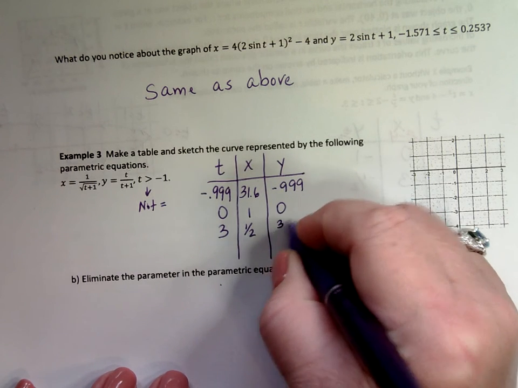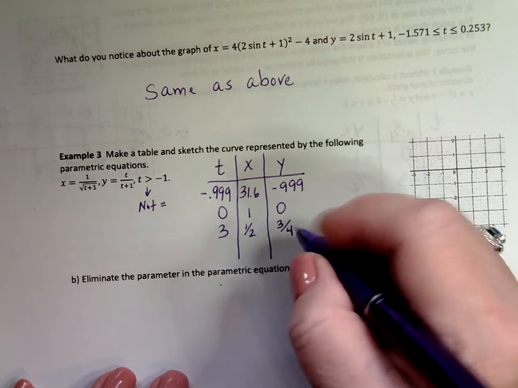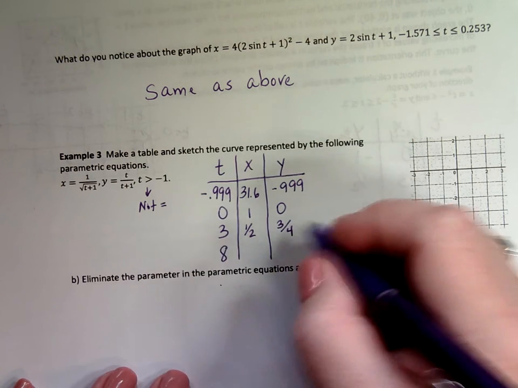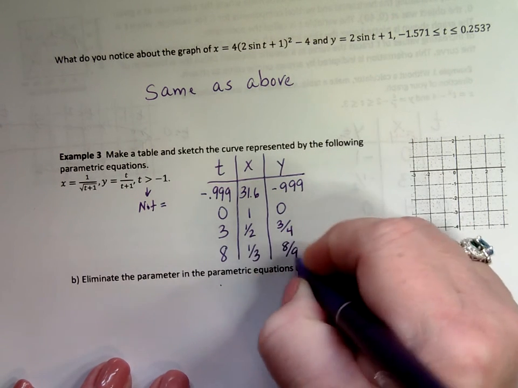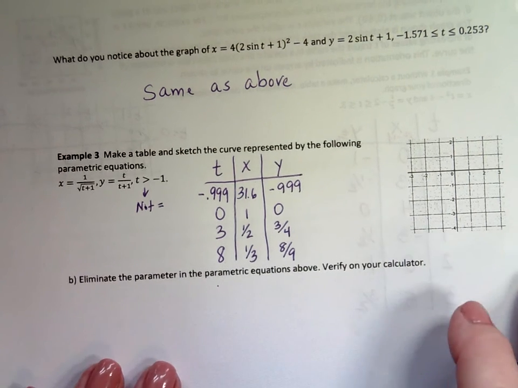So 3 gives me a half and 3/4. The next nice one is 8. 8 gives me 1/3 and 8/9. And so I'm going to plot those points, x's and y's.